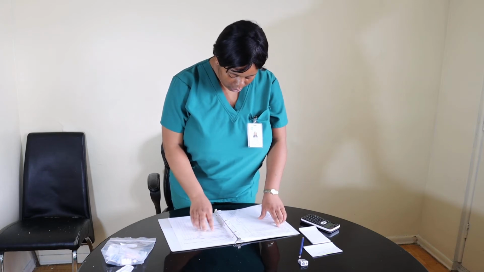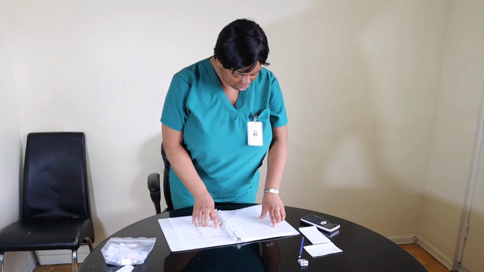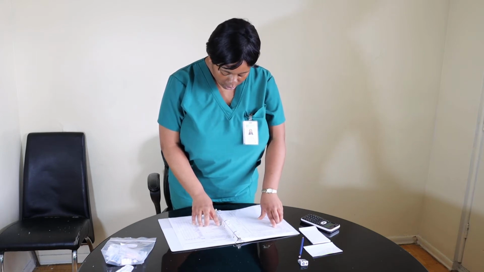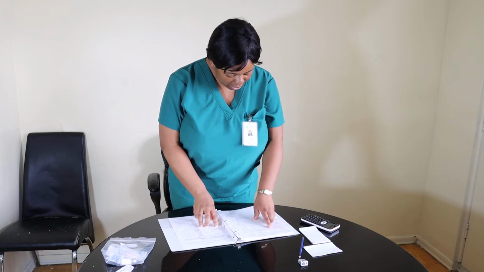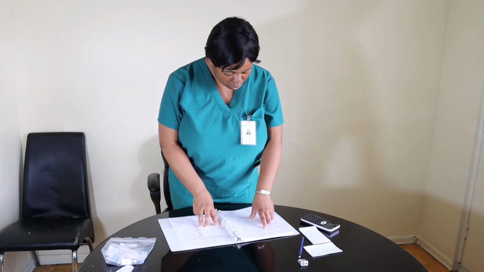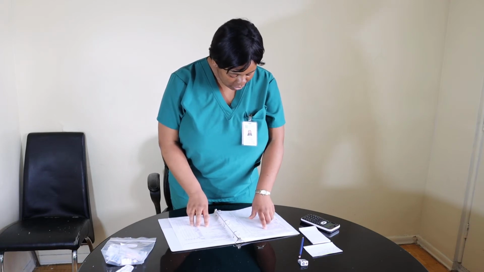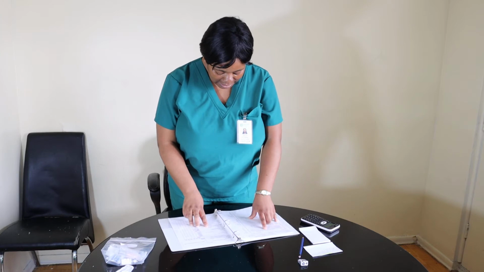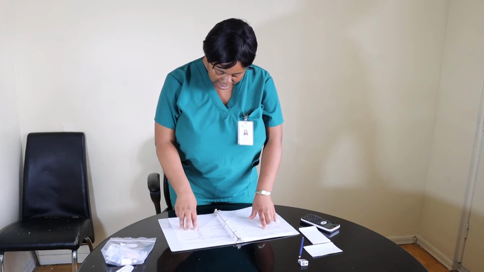And the medication is enoxaparin. The dose is 1 milligram per kilogram. The route is subcutaneous. It is given every 12 hours, and the site is the abdomen. And the time the medication is given is 9 a.m.